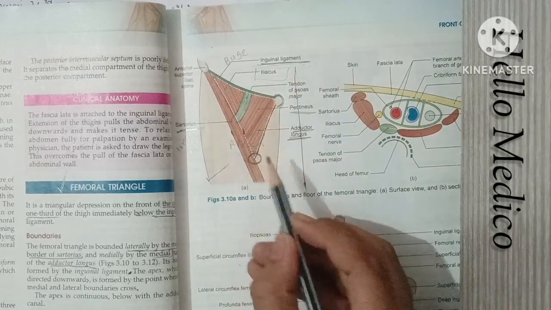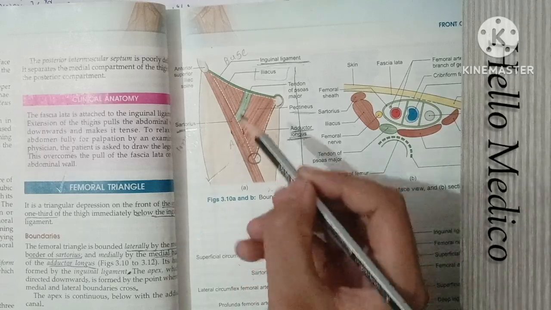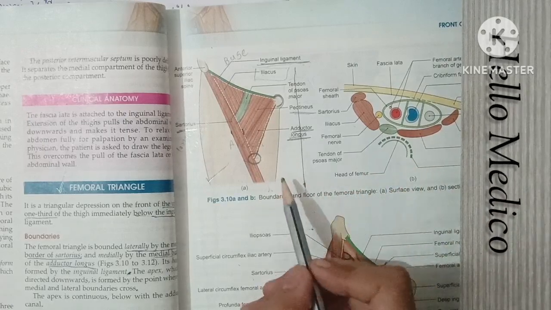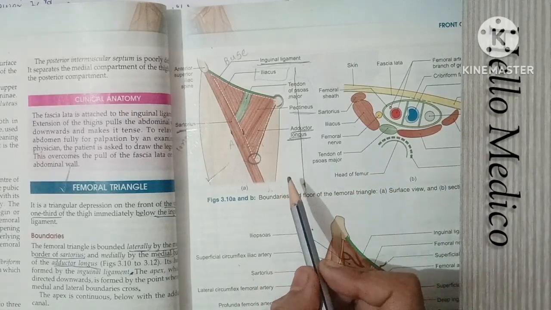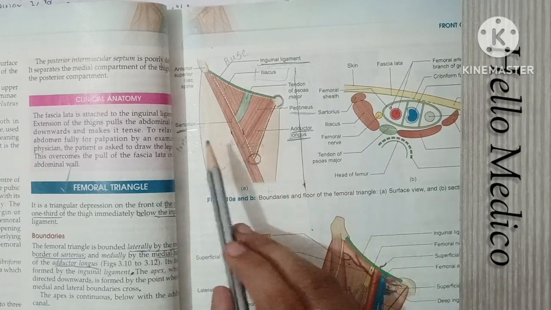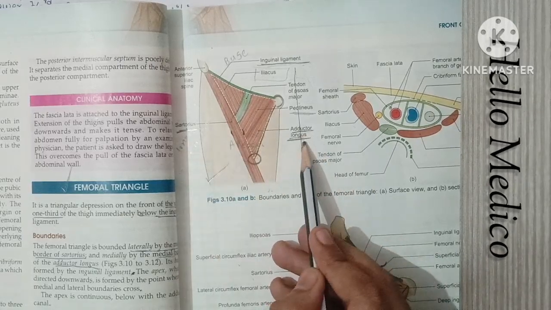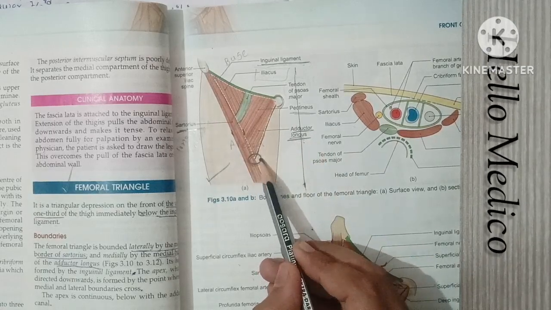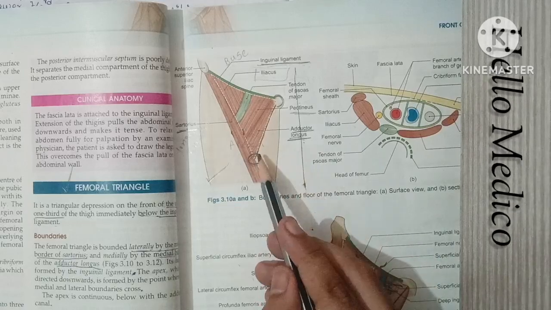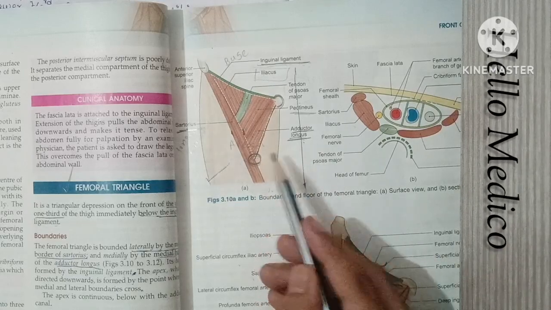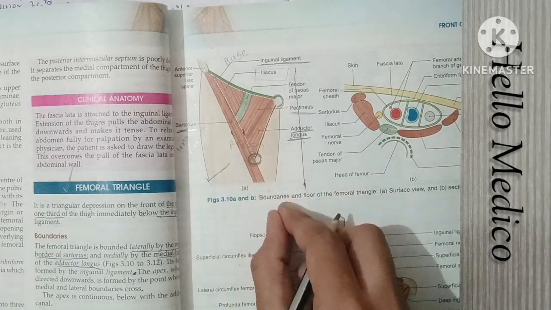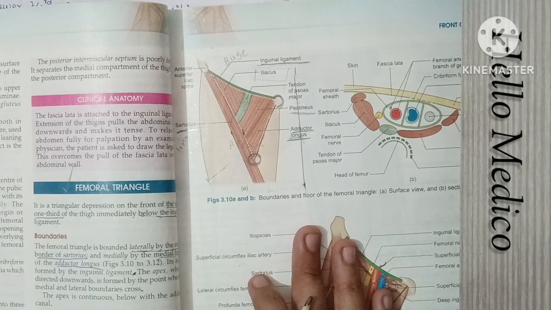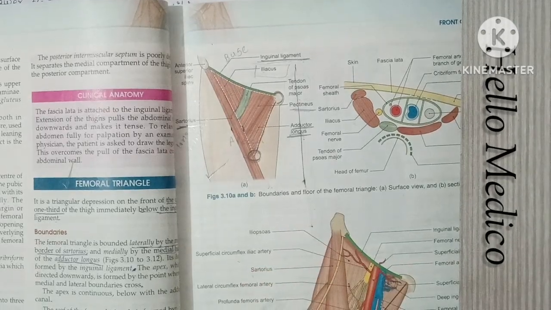the triangle contains one apex, which is made up of two muscles which cross each other. Those muscles are the sartorius muscle and the adductor muscle, which cross each other and make the apex of the femoral triangle, which is continuous with the adductor canal. Now the roof of the femoral triangle and the floor of the femoral triangle.